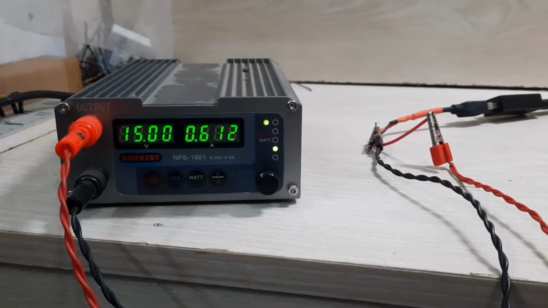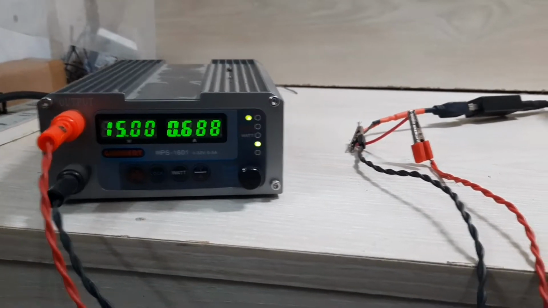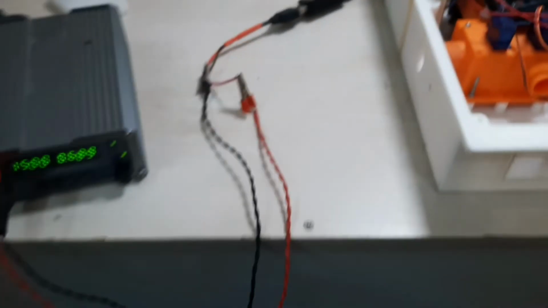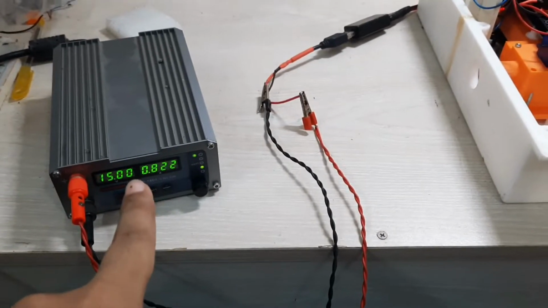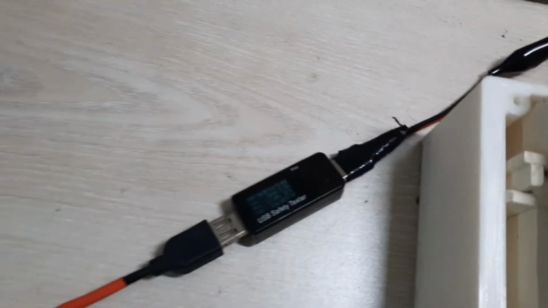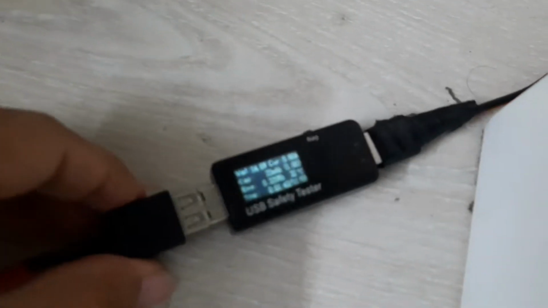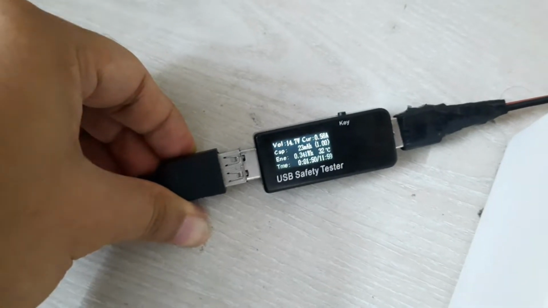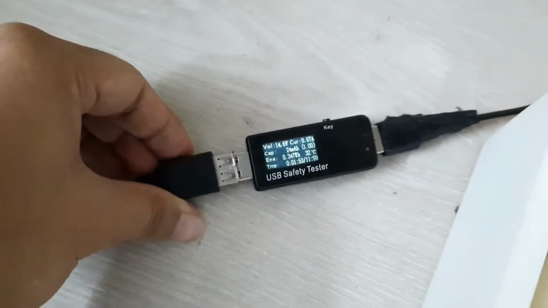So here you can see this is an extremely power efficient ventilator. And by the way, I completely removed the battery connection so that the entire power is being transferred from this power supply. And here I have attached a power monitor so that we can see the power consumption. Here you can see this is extremely power efficient.